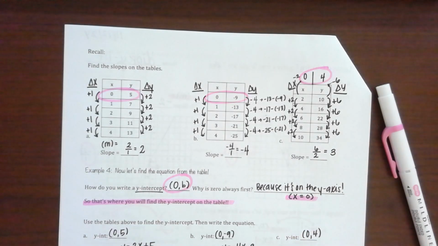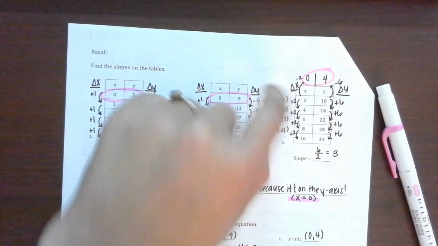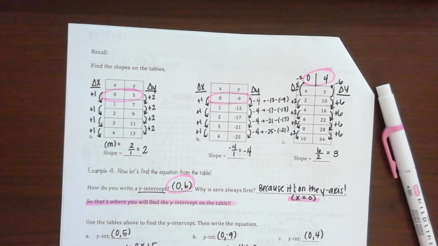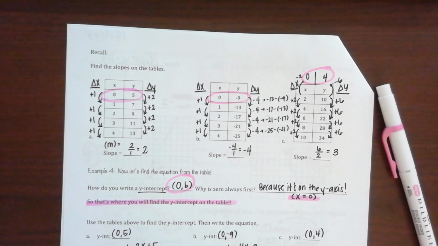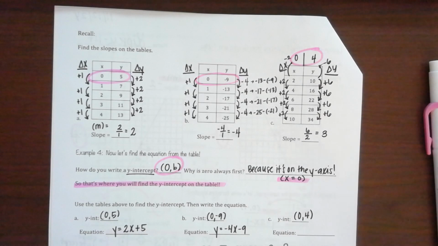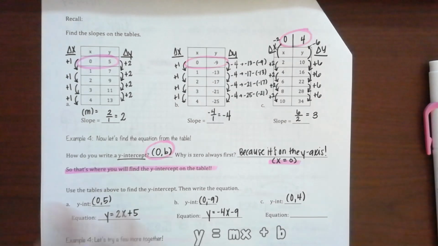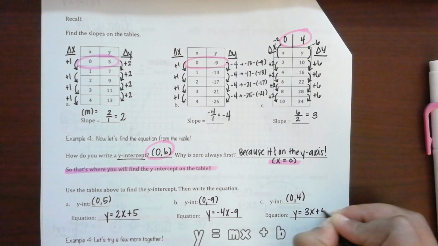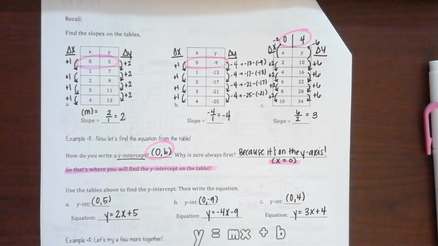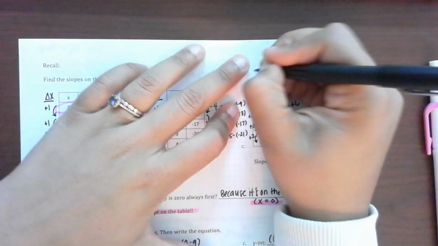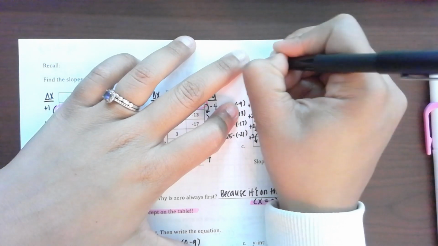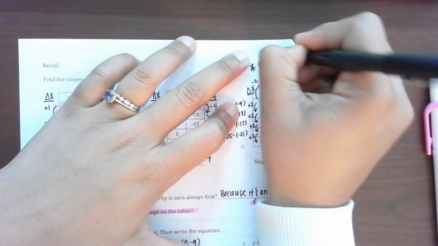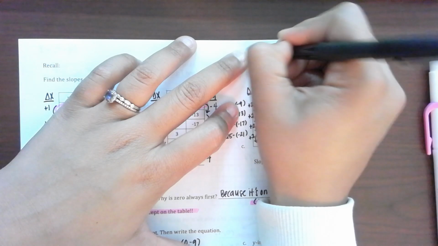Great job. Remember, that's from tile patterns. We haven't seen that since 4.1. That was a whole week ago, and it looks like you know how to do it just fine. Any questions there? Do you have your y-intercept? Yes. Do you have your m? So can we do this equation? How would I write it? y equals 3x plus 4. Absolutely. Any questions there? If you need to know where this skill came from, it came from tile patterns, and that was 4.1.